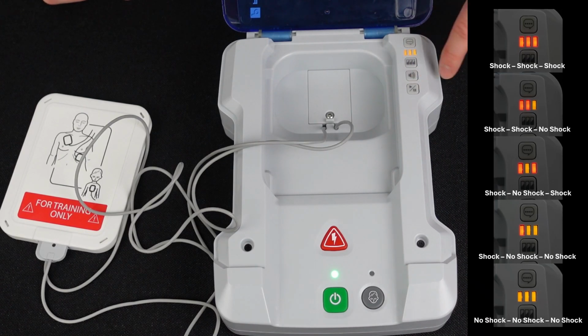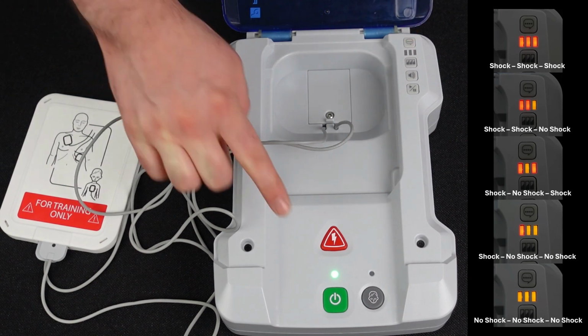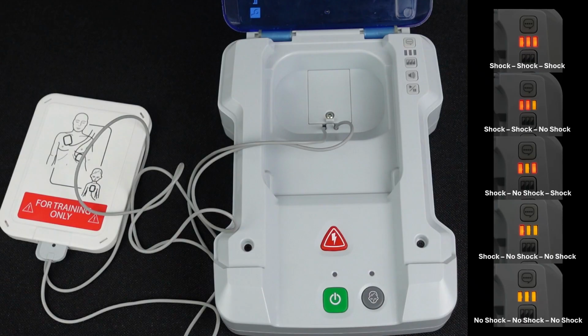The button with the speech bubble allows you to toggle between the installed languages. By default, the AEDs we sell come installed with English and Spanish. Once the settings are how you want them, press the power button to save changes.